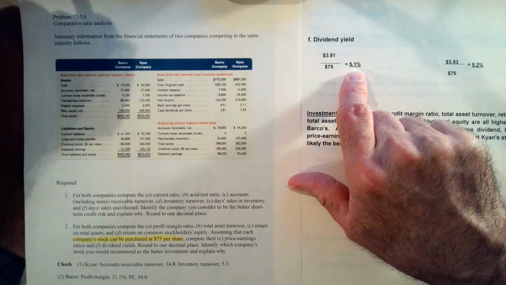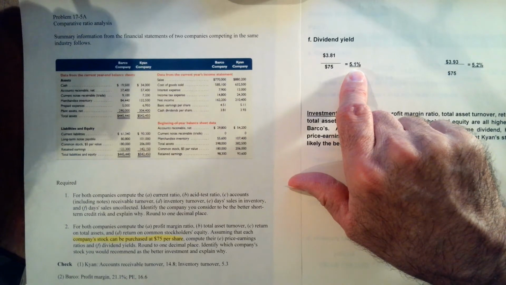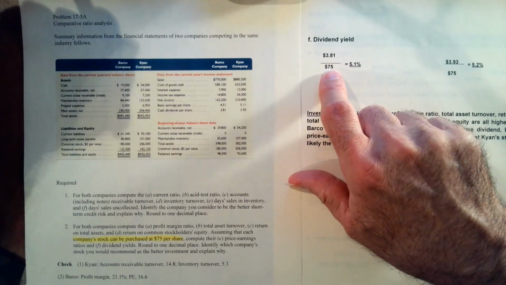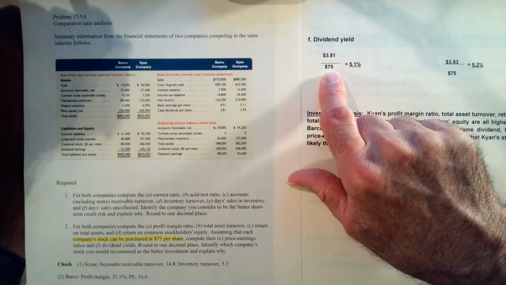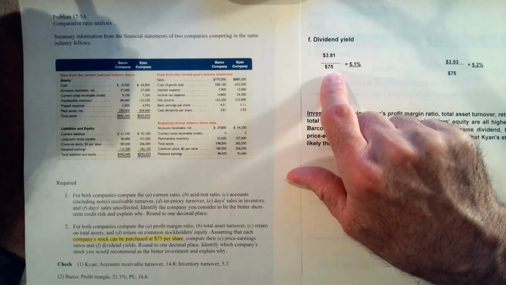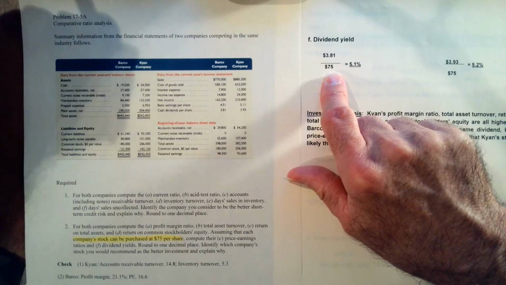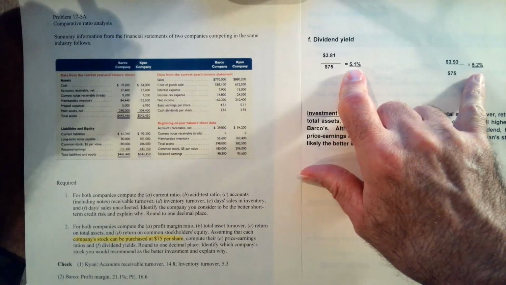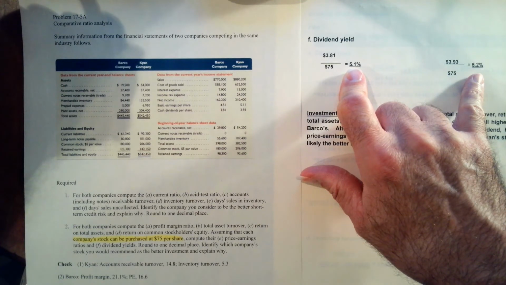This is kind of like interest. Interest is calculated by taking the interest amount divided by the total investment. So this is basically the same thing, the dividend divided by the investment. $75 per share, and this is per share, so you're comparing apples to apples, and that's telling us that the return on dividends is 5.1%. The other company, Cayenne Company, is doing 5.2%. A little bit better, just a little bit better.